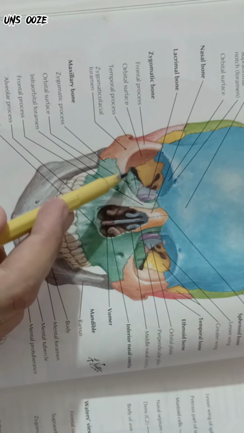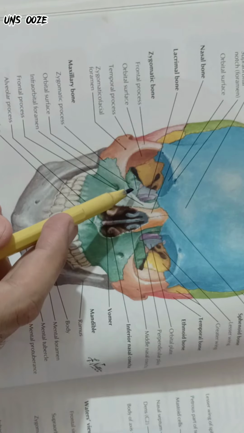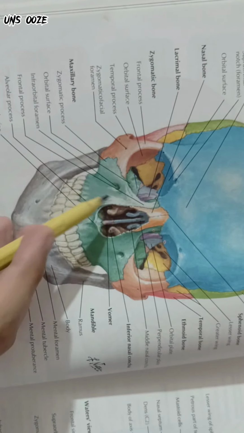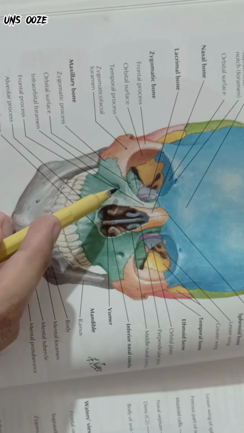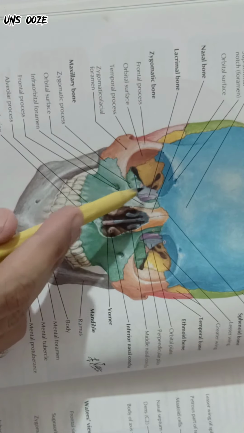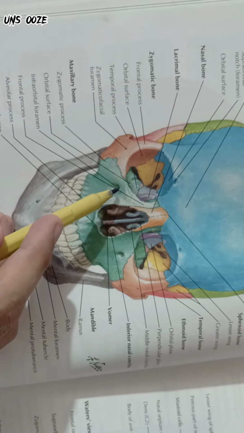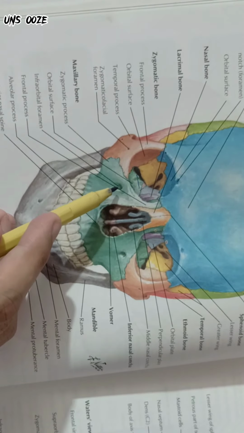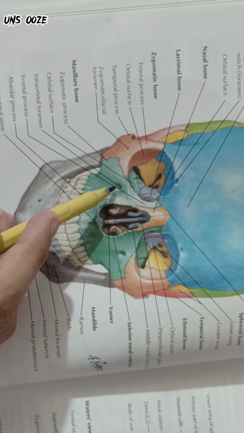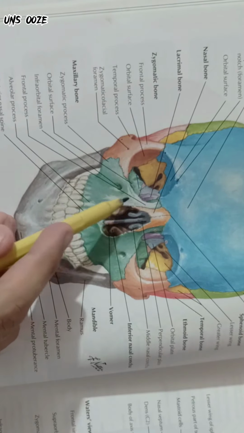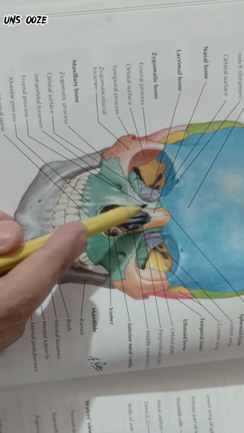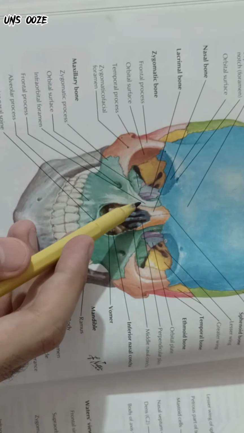So this is the orbital surface of maxillary bone, and the foramen you see here is known as infraorbital foramen, as this is located below the orbit. And this surface of maxillary bone is near the frontal bone, so this is known as frontal process of maxillary bone.